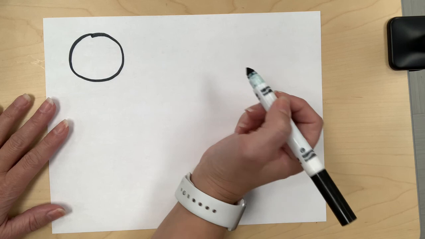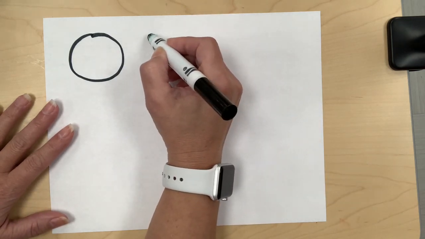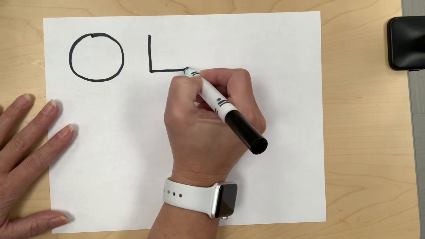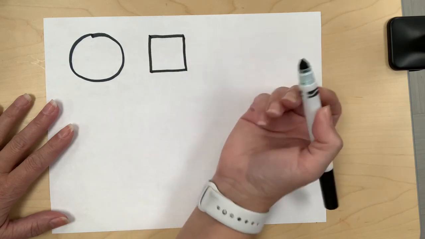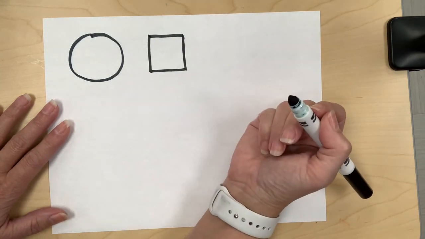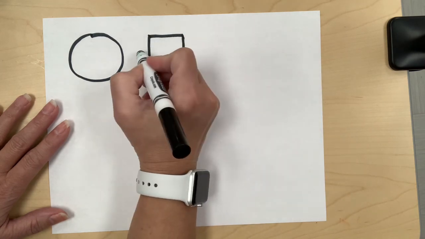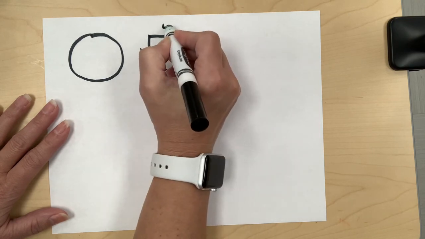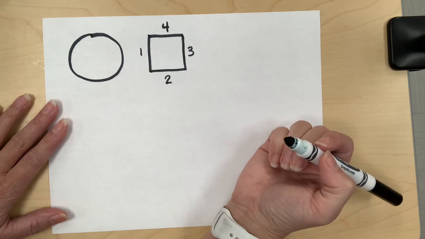I also remember seeing a square. A square is a dot, goes for a walk, takes a turn, and goes back home. How many sides or straight edges does a square have? Let's count. 1, 2, 3, 4. There are 4 sides on a square.